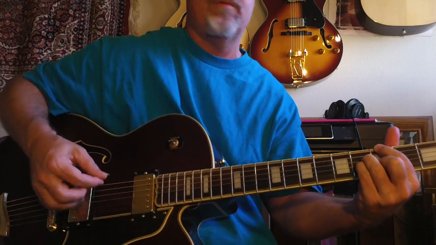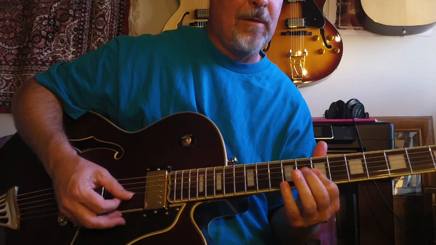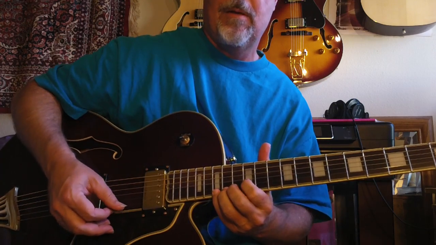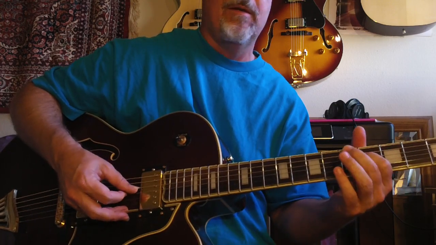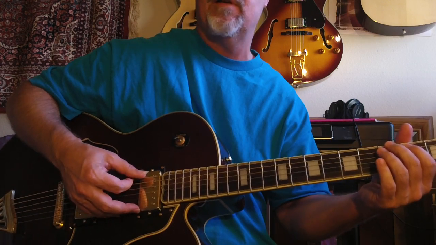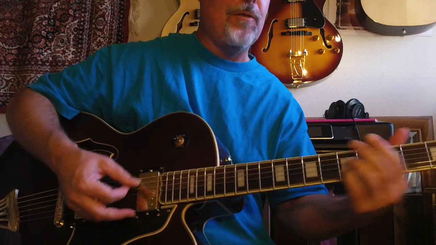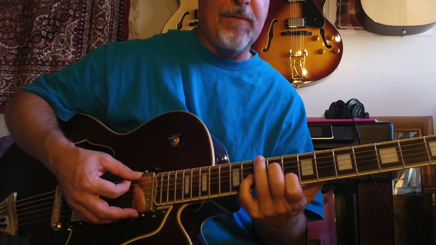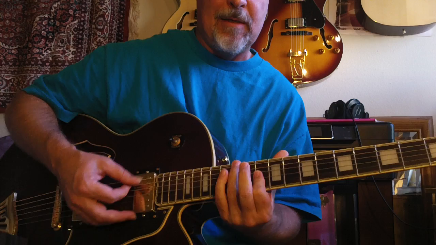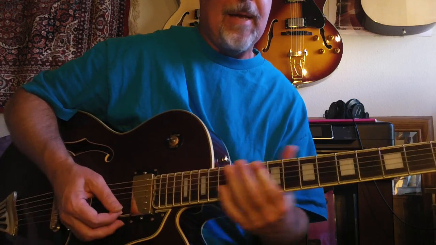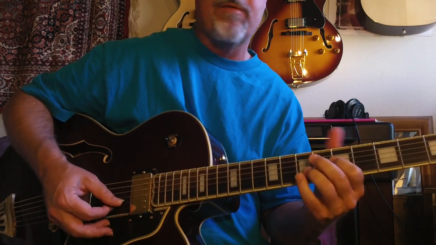See, that's just all notes from a G major scale. Here I'm using the 1, 3, 5, 7. But you can also do the inversions of the G major 7 like this, and then go from there.